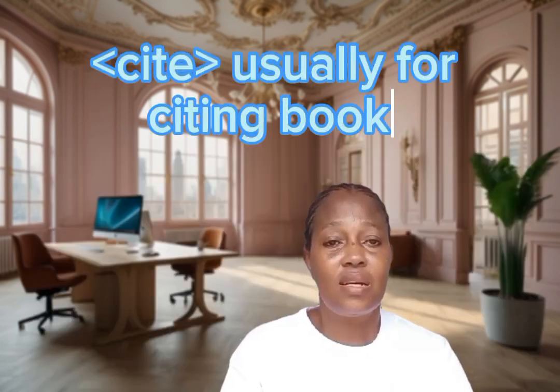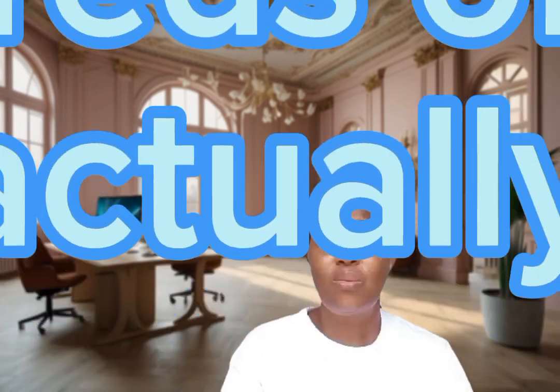So we use the opening and closing tags in our HTML, showing that when we get to our CSS, we are going to further style it.